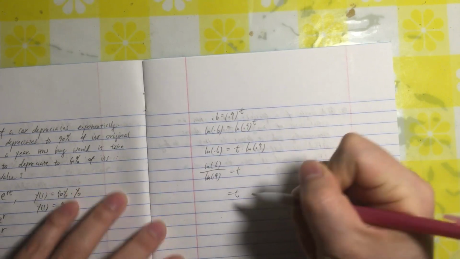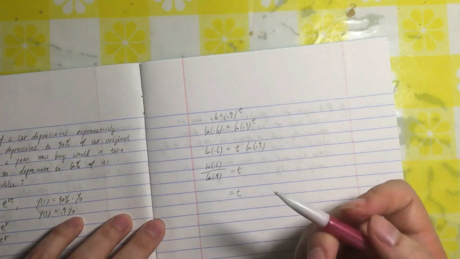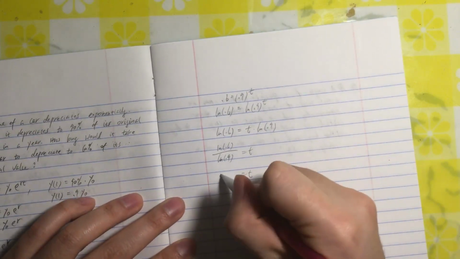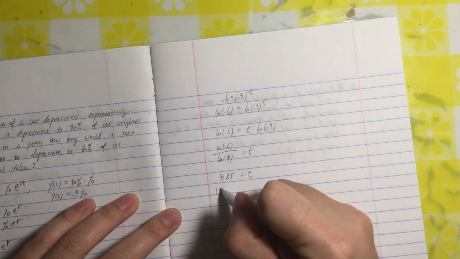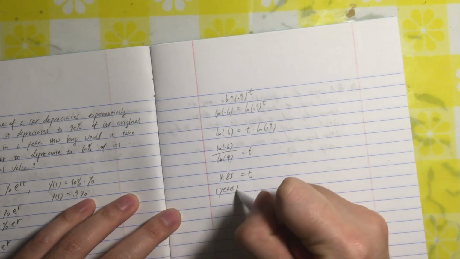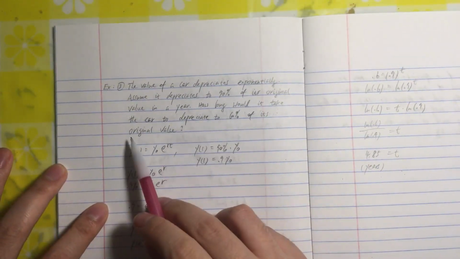Then here I use my calculator. ln of 0.6 divided by ln of 0.9 in my calculator is about 4.85. So it takes about 4.85 years to depreciate to 60% of its original value.